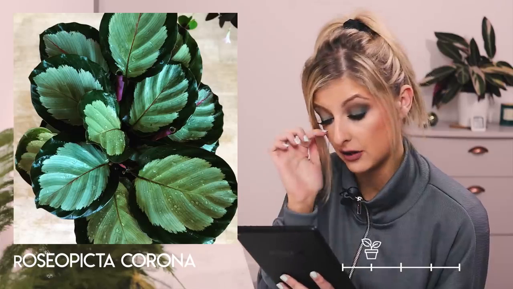Okay, so next up we have the Calathea Roseo Picta Corona. This is just basically a spin on the Calathea Roseo Picta, but I saw it on Google and I thought, you know what, I'll include it because it's pretty cool. It's got really dark edging around the leaves. And I guess if you're a massive fan of the Roseo Picta, then you could maybe consider getting this if you think, oh, okay, I like the style of the leaf. It's just cool to have a different color variation. This one could definitely be for you.